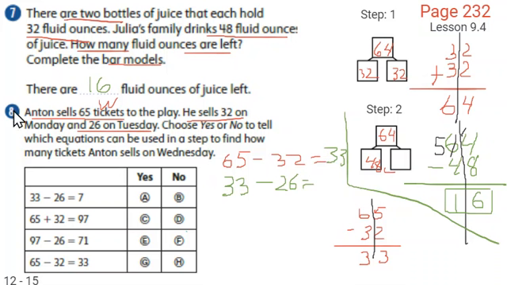Again, we can come over here and let's just do that. 33. And we're going to subtract 26. Let's separate our ones and tens. Uh-oh. This might be a problem because we have 3 ones and we're trying to subtract 6 ones.